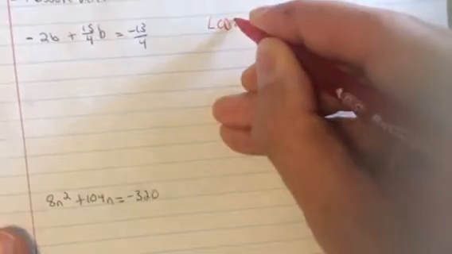And the least common denominator in this case is 4. So what I'm going to do is multiply both sides of the equation by 4. The left side is a binomial, so the whole side gets multiplied by 4. The right side is a single term. On the left side, 4 times negative 2b is negative 8b.